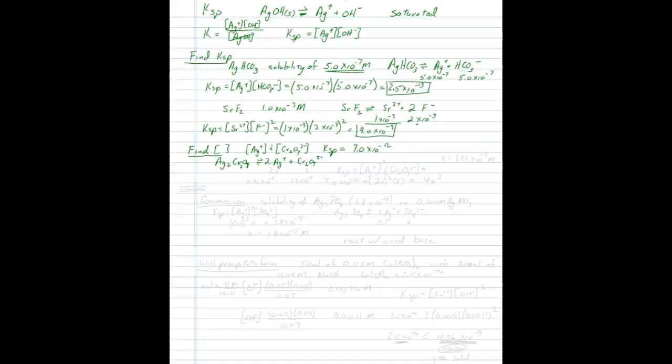The ratio is 1 to 2 to 1. Now we don't know the concentrations, so we use x. This is 2x, and that's x. If it was 2 and 3, it would be 2x and 3x. Again, that just gives you the concentrations. Now you plug it into the equilibrium expression. Ksp equals silver ions squared times dichromate ion.